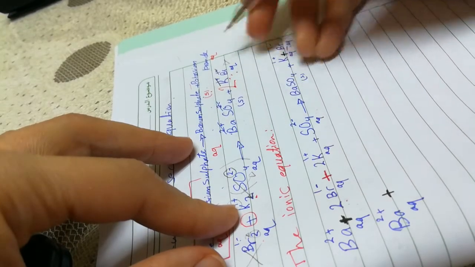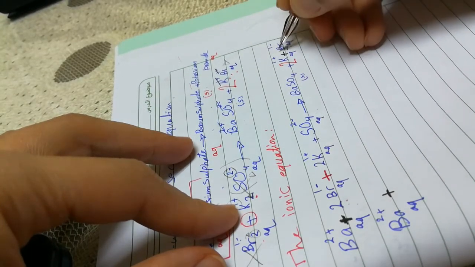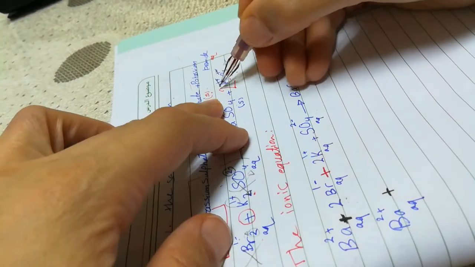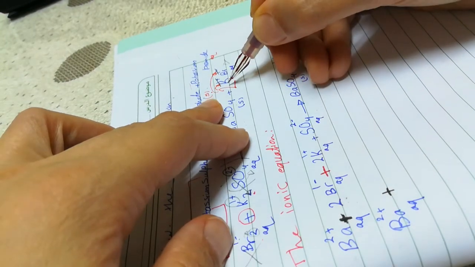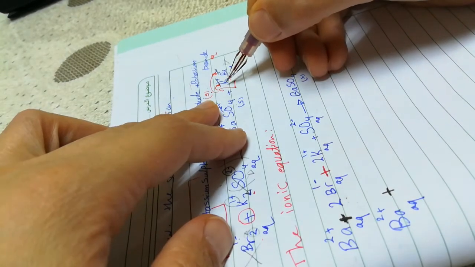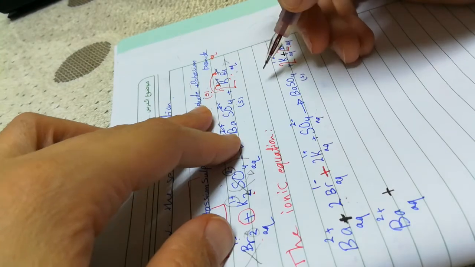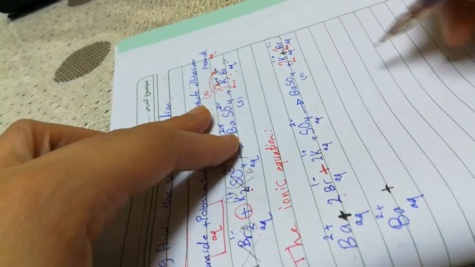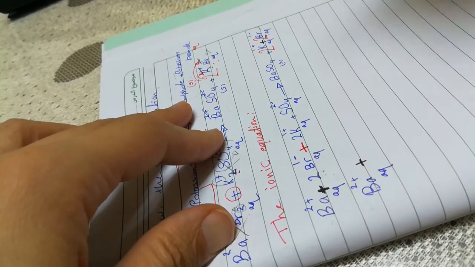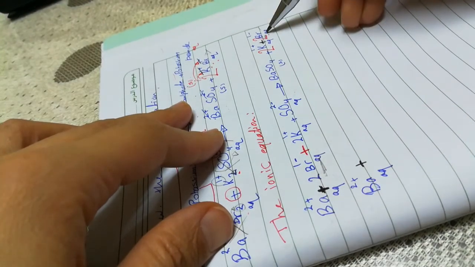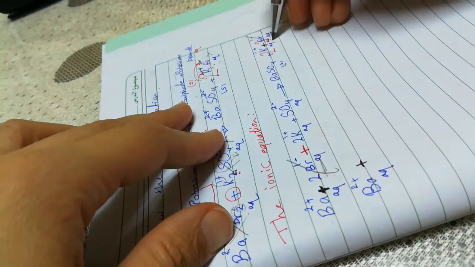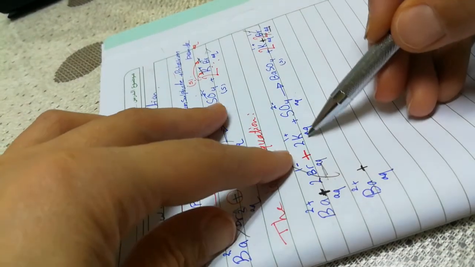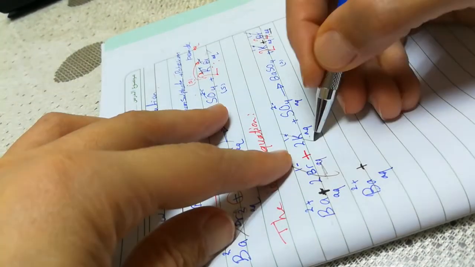Because I put here 2, you have to put 2, because this 2, as I told you in the previous videos, will be distributed to the cation and the anion. Okay, so here we have 2Br and here we have 2Br. Now my equation is correct. Cancel the spectator ions. Go to K: K positive, positive, spectator, cross.